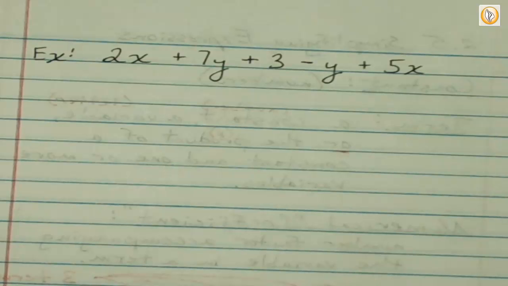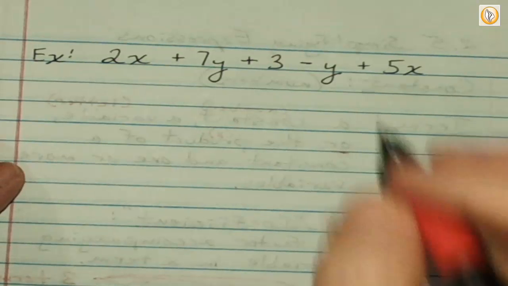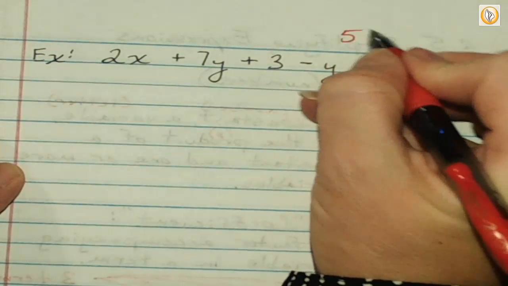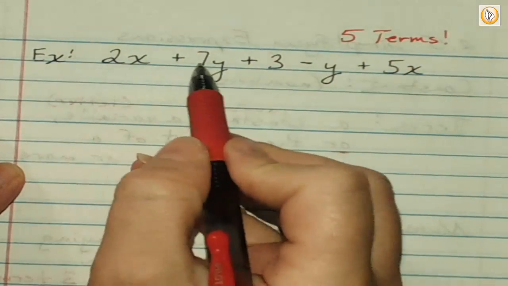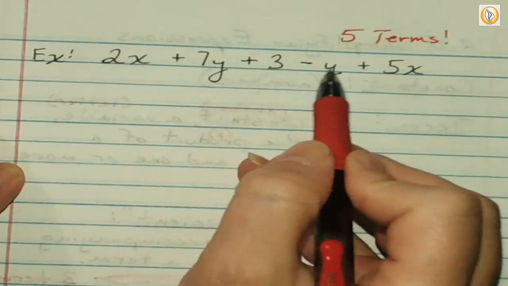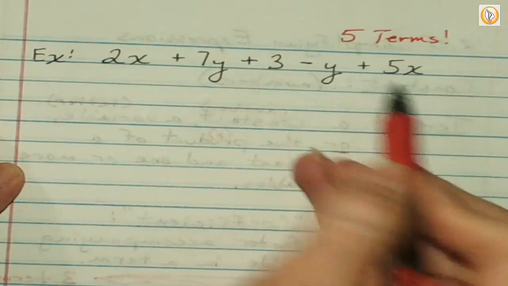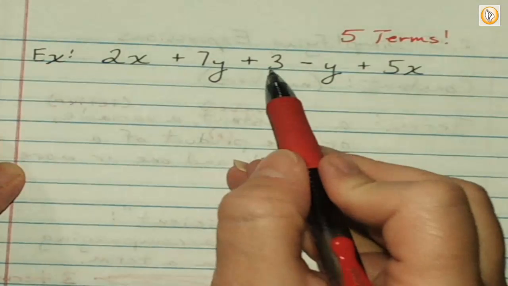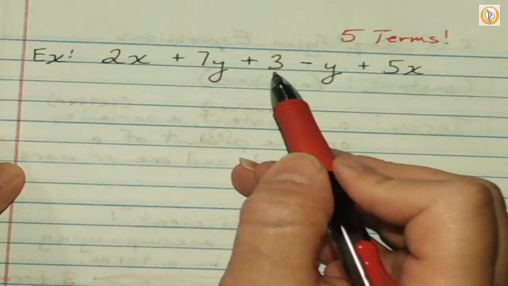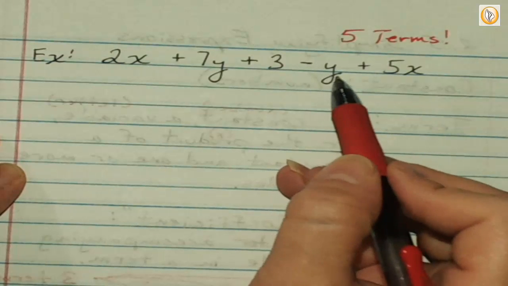First of all, Tanner, how many terms are here? 5. That's right, 1, 2, 3, 4, 5. Do y'all see that? This 3 is a term. It's a constant. This negative y is a term. It's a variable.